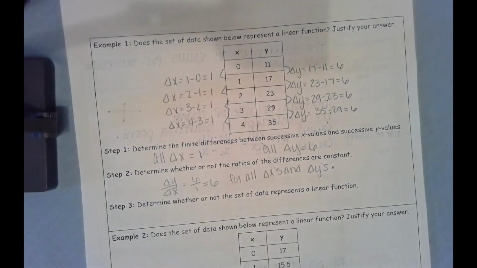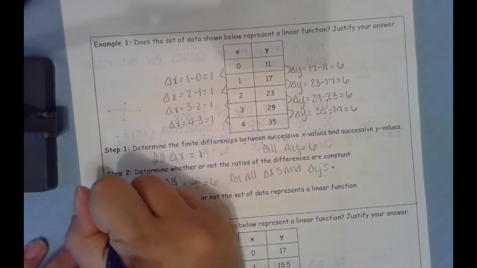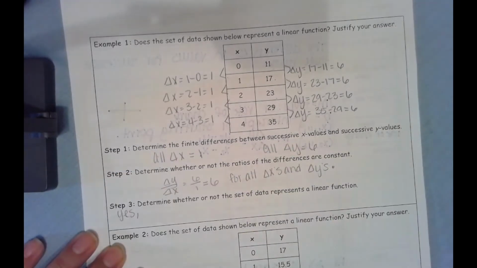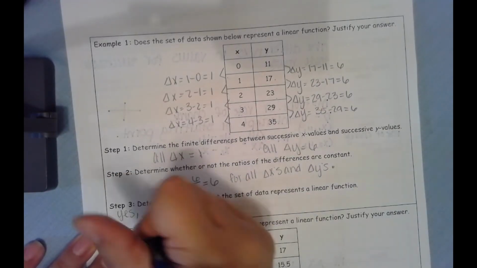And delta x and delta y were constant, so we can do this. And then, just because of the fact that they were both constant throughout the whole thing, that says yes, it is a linear function.